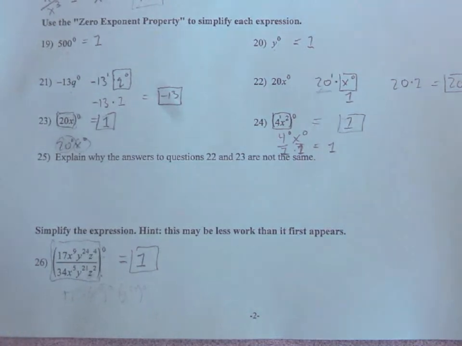But here, kind of the moral of the story is there's usually an easier way to go about it. And in this case, it's easy to just say this is 1. Something to the 0 is 1.